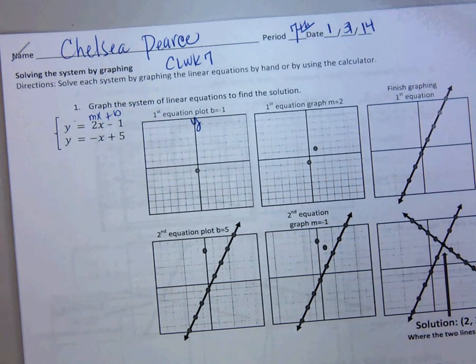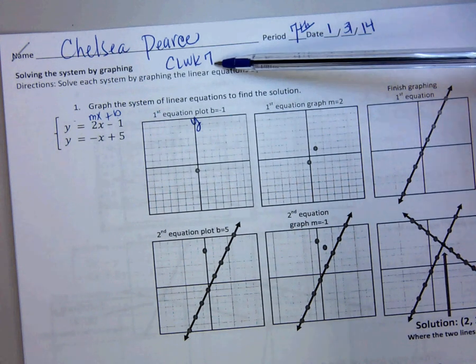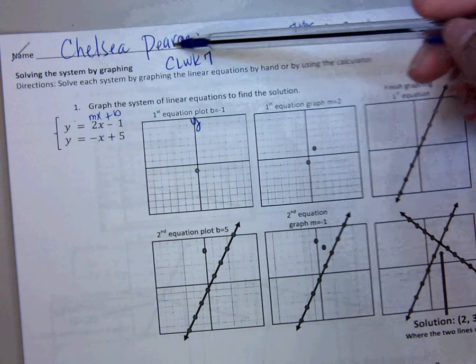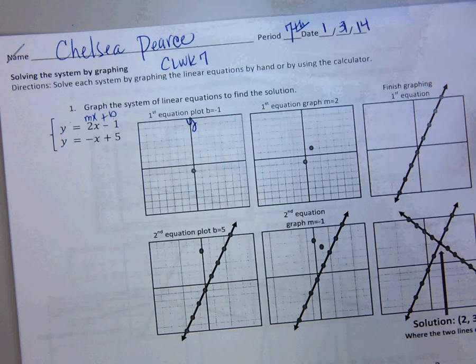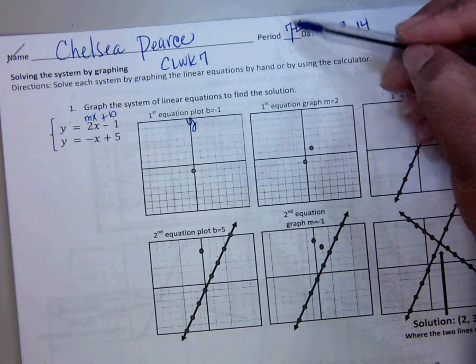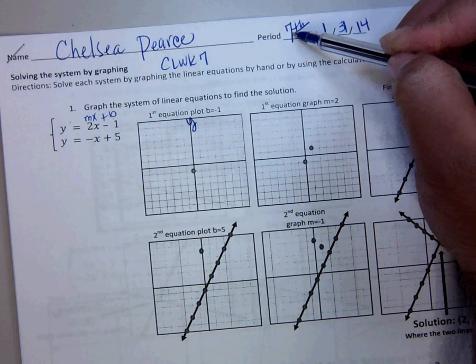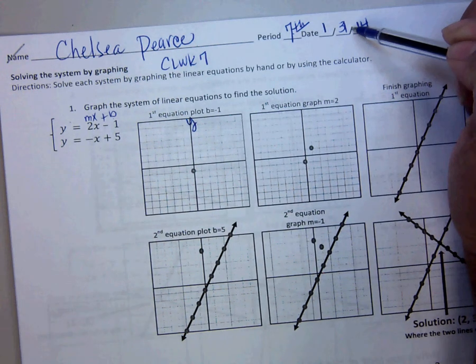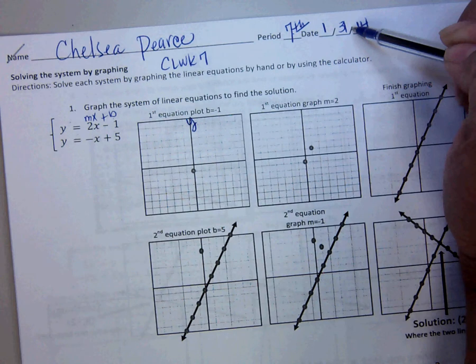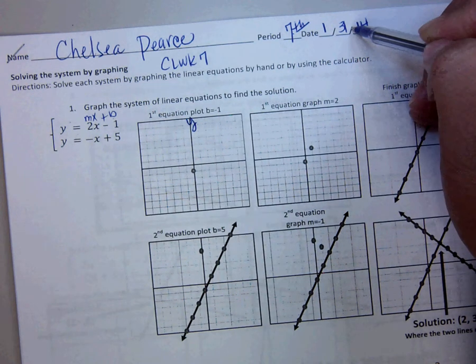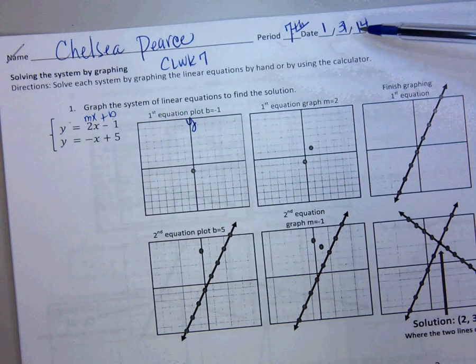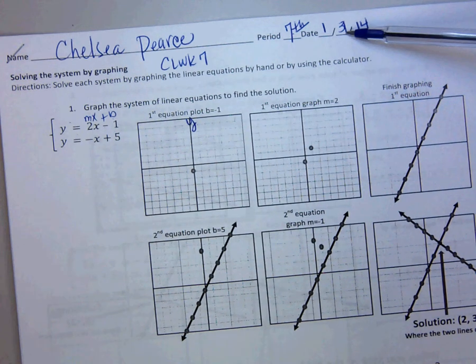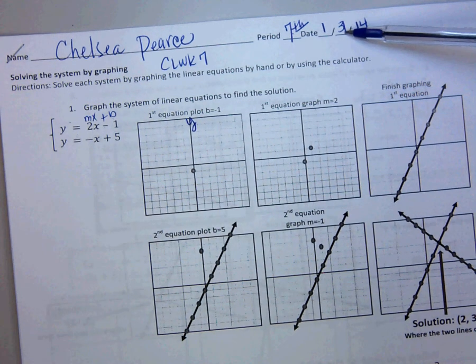Okay, we're going to do classwork 7, so please label your worksheet classwork 7. Go ahead and put your name at the top. Put your period. Don't write 7th period because you guys know this is not 7th period. Go ahead and put the date, January 31st, 2014. If it's not January 31st for you because you're doing this video at a later date, put that date, please.